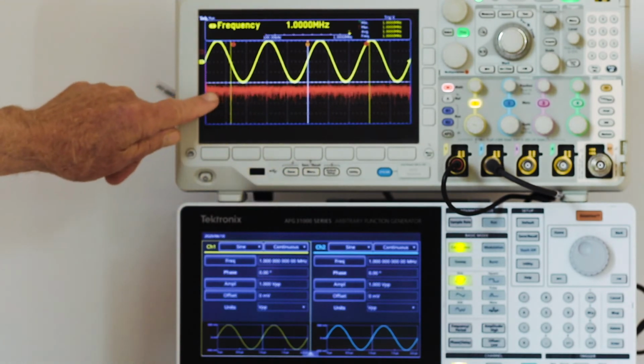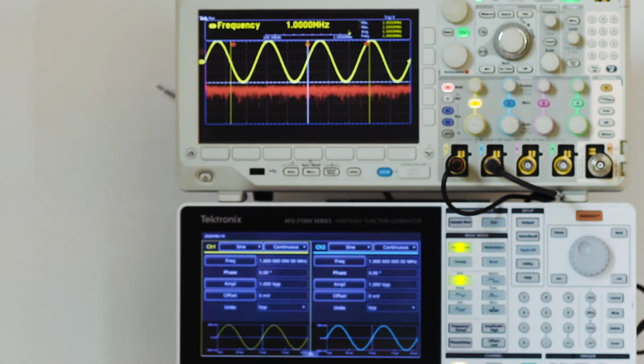In this red frequency domain display, there are no harmonics because in the sine wave, all the power is concentrated at a single frequency, known as the fundamental or first harmonic. So there are no second order or higher harmonics. The fundamental is difficult to see because it is crammed up against the left edge of the display.